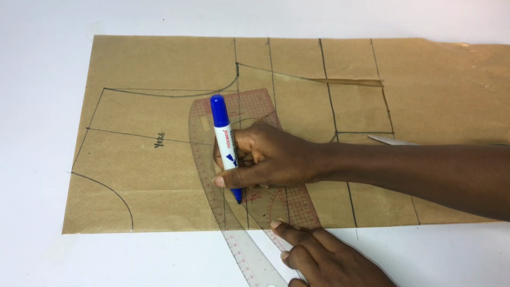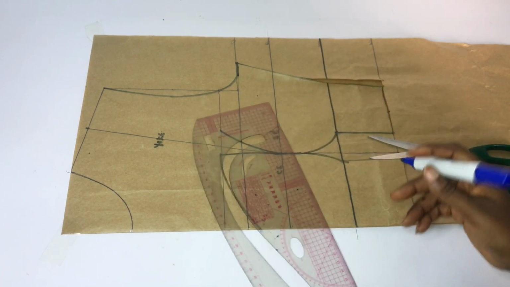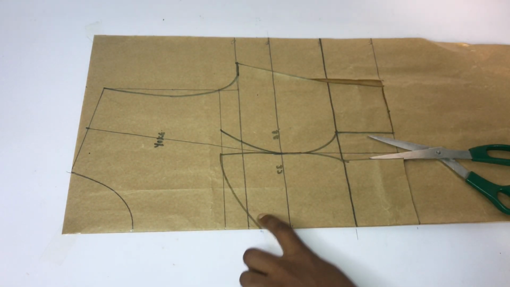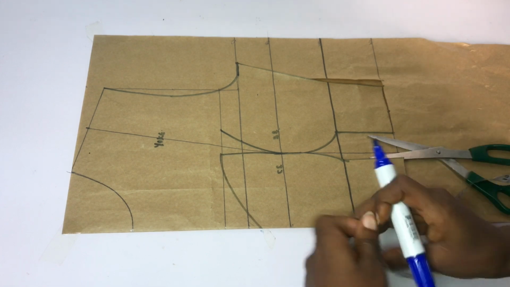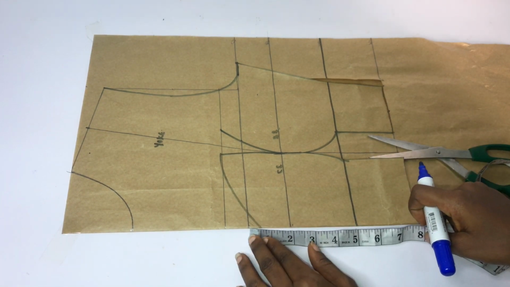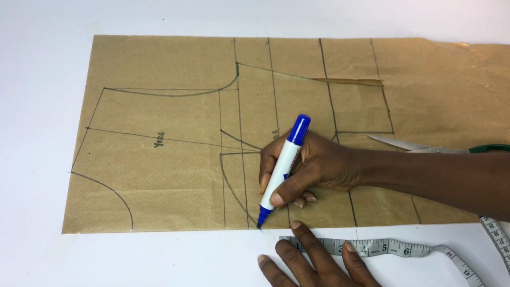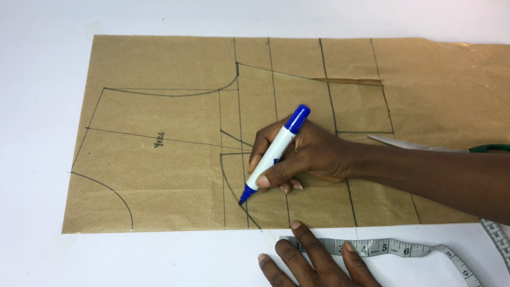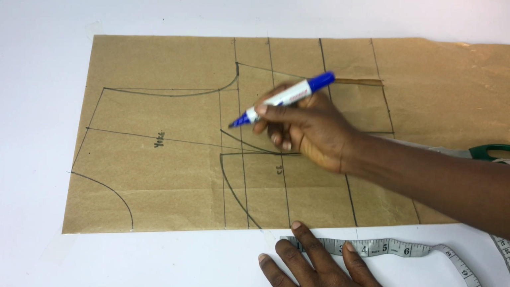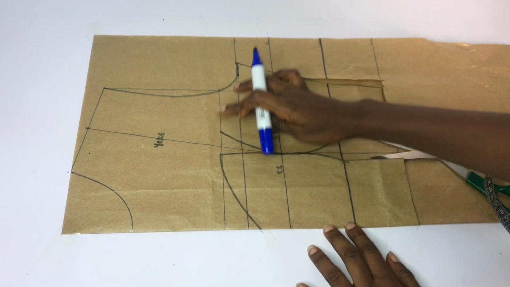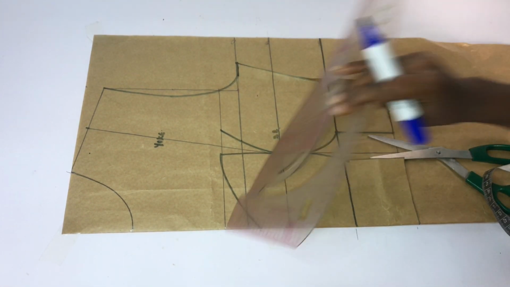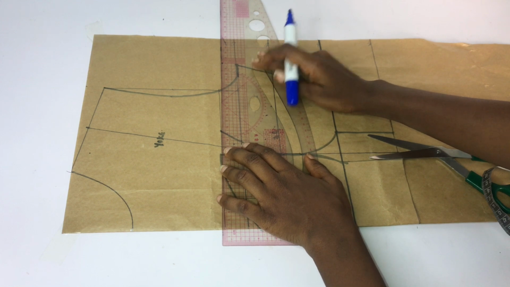That is the previous chest line. So I'm going to connect from this dart leg to meet the chest line. I went down by half an inch from the previous chest line, but I'm not going to cut it out when I'm cutting from the previous chest line. I hope you guys are not confused, and you don't have to do this neckline. You can decide to just leave it the way it is, but I just want a sweetheart neckline.